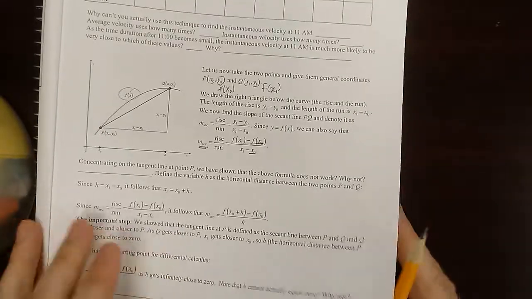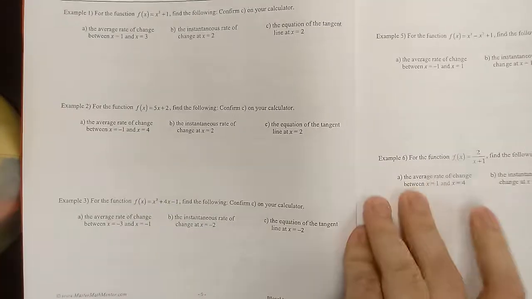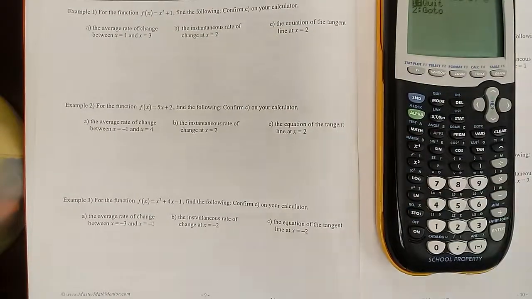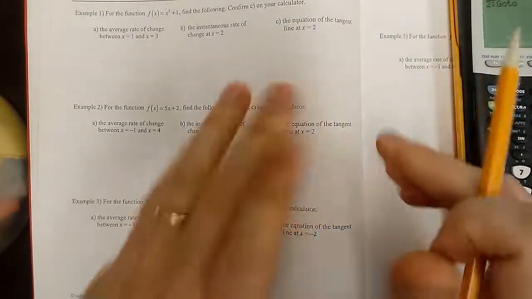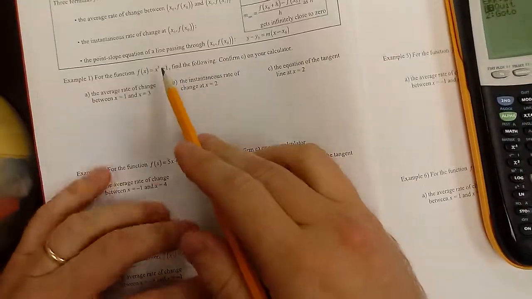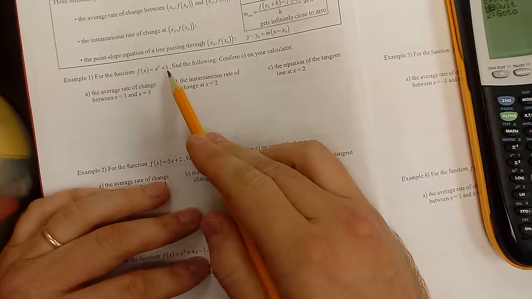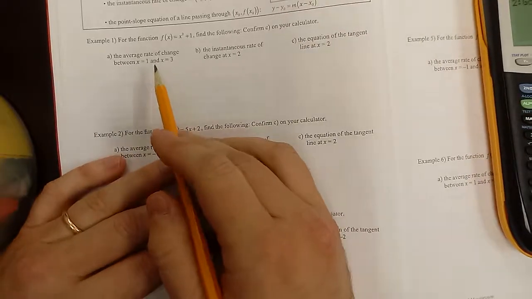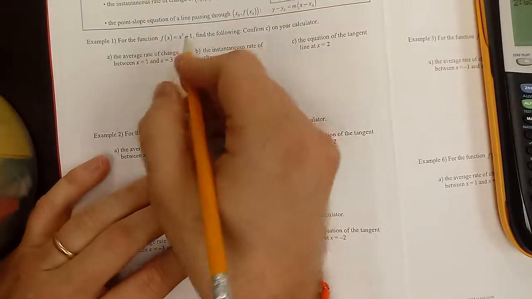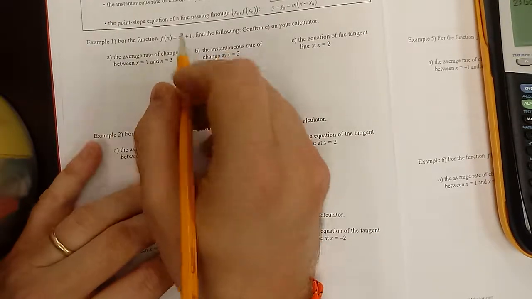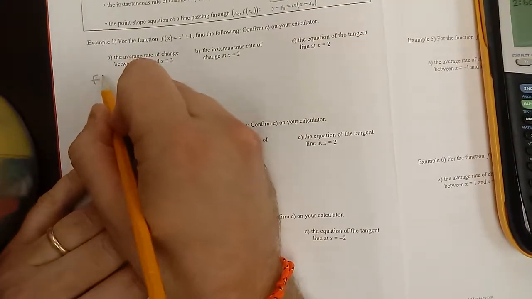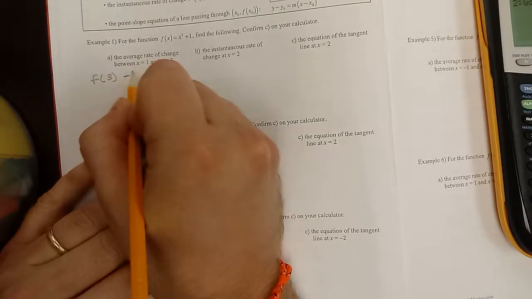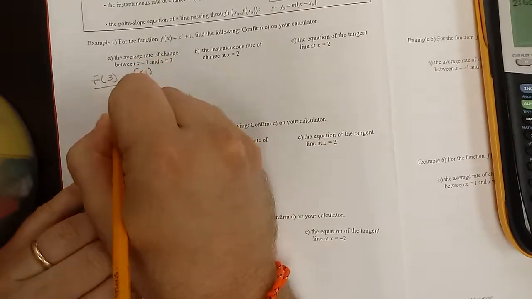The thing that I care about right now is us being able to talk about average rates of change and then doing some estimations. So let's say we have f of x equal to x squared plus 1. We're going to find some stuff, and then we're going to confirm it. It says, let's find the average rate of change between x equals 1 and x equals 3. I'm going to set it up with my formula first. This is f of my second one minus f of my first one over my second one minus my first one.